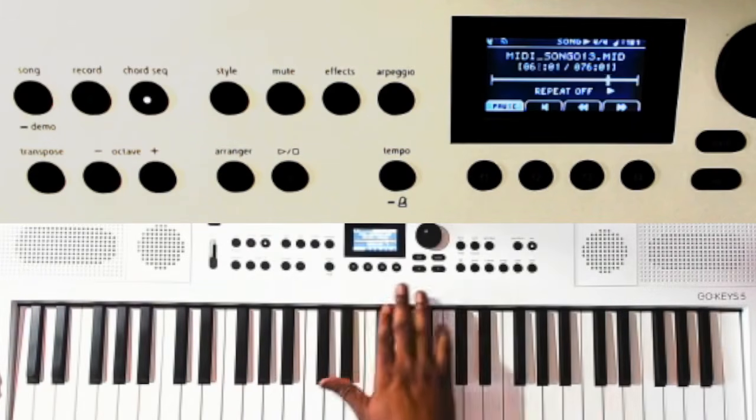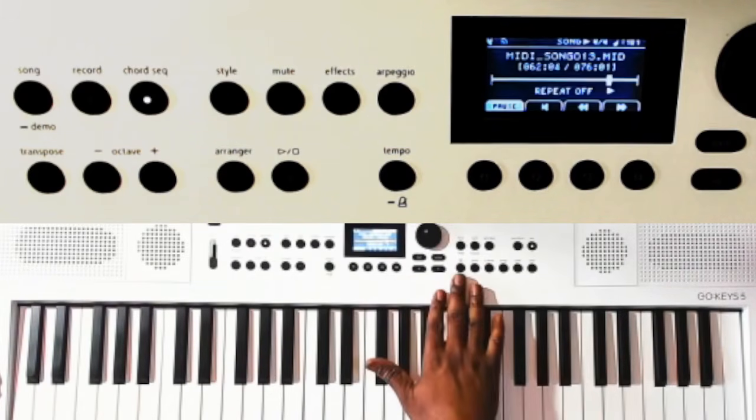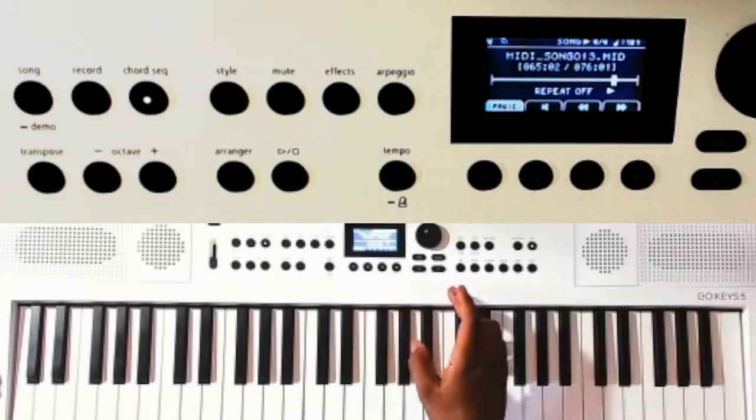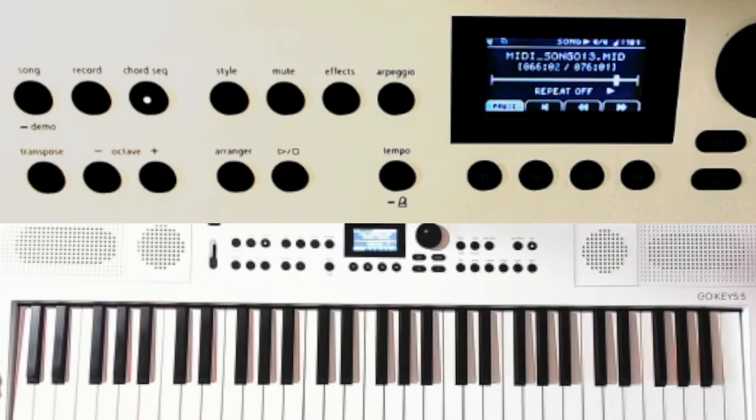And it can record all the stuff that you're hearing, right as you're playing, but I cannot go back in and record more stuff on top of it, okay? It can record one track.